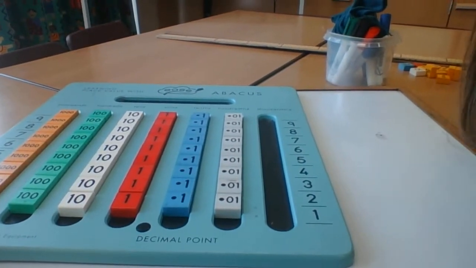Hello Year 4. Today we're going to have a look at adding and subtracting lengths when they're written as a decimal. I'm going to be doing this through a certain type of chart which I can't hold up, so I'm going to move the camera and turn it to face it, and then you'll be able to see what I'm talking about. So there we go.